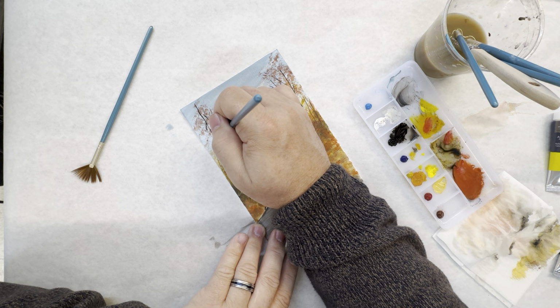We're going to thicken up this tree right here. I feel like he should be something a little bit more prominent here.